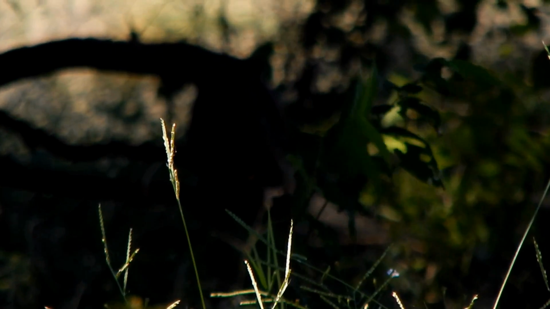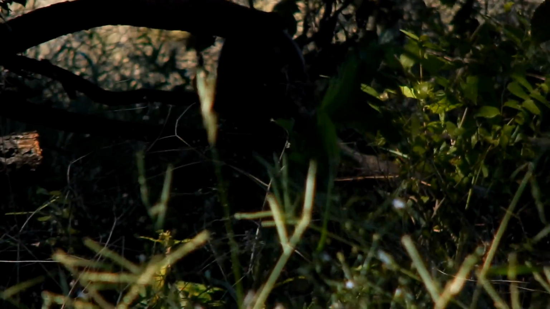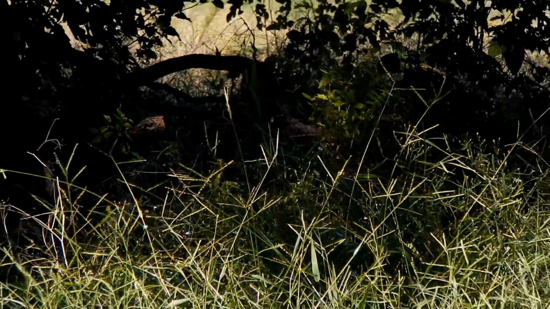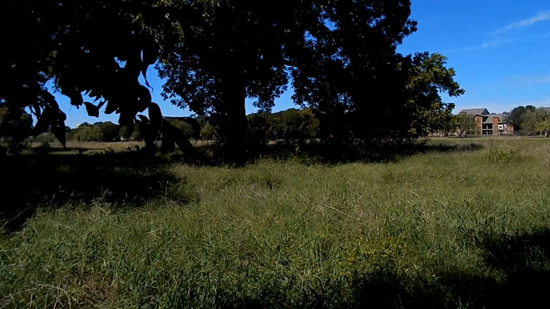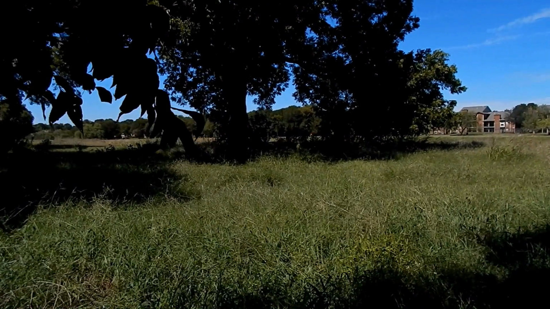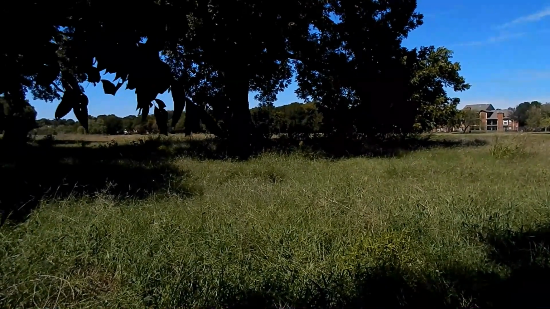Oh, there's a bee on me. As you can see, the more negative you go, the darker the shade gets.